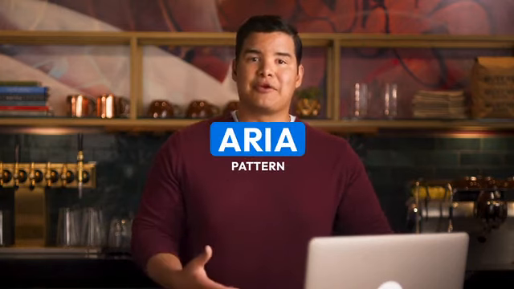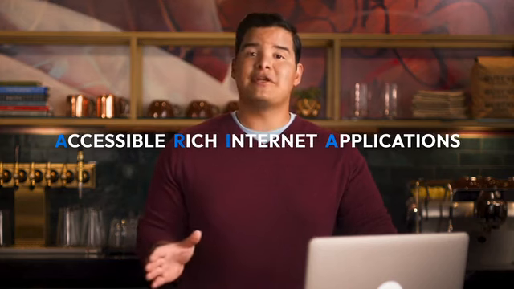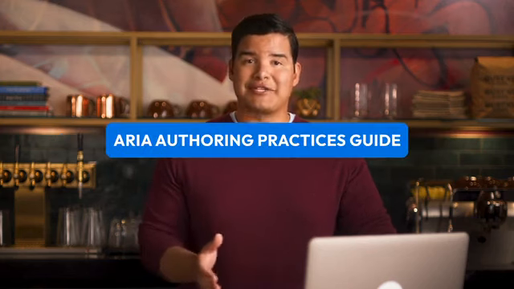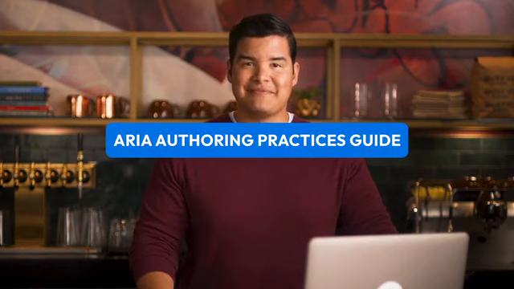So the latest and greatest is to combine these into a kind of cookbook with recipes for how to make components so that they are accessible from the get-go. Each recipe is called an ARIA pattern, and they're written by the amazing volunteers behind the ARIA Authoring Practices Guide. Text: Accessible rich internet applications. The initial letter of each word is in blue to indicate the source of the acronym ARIA.